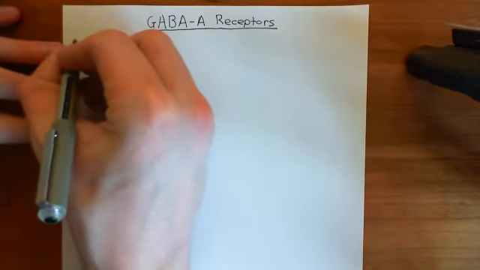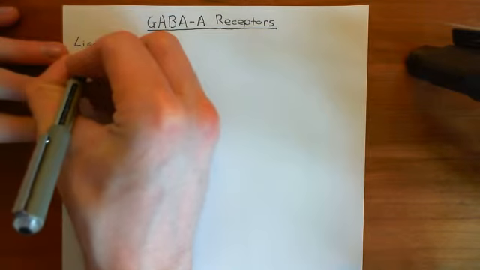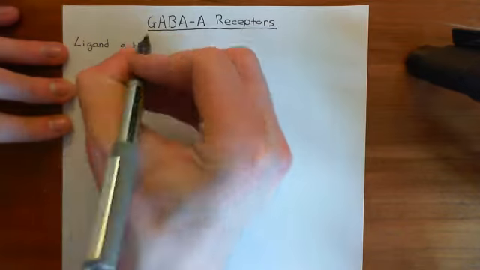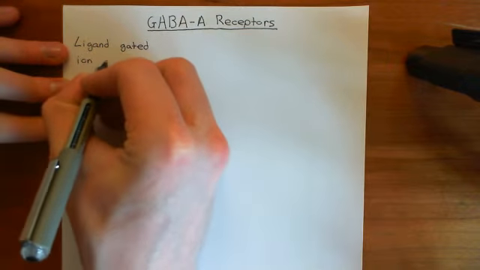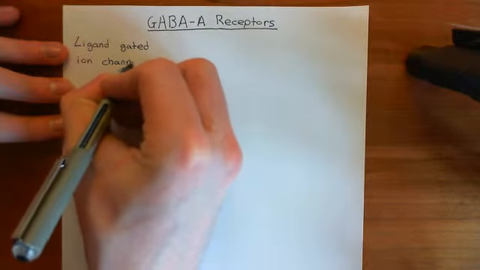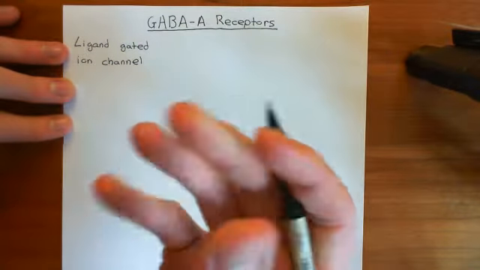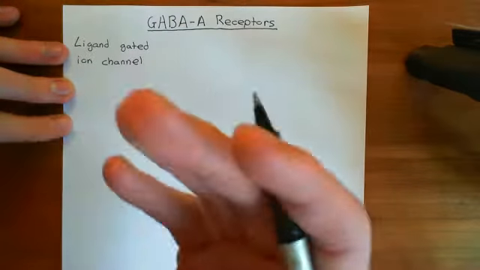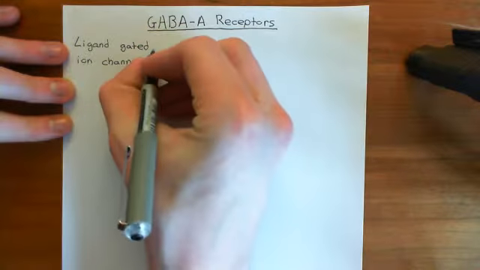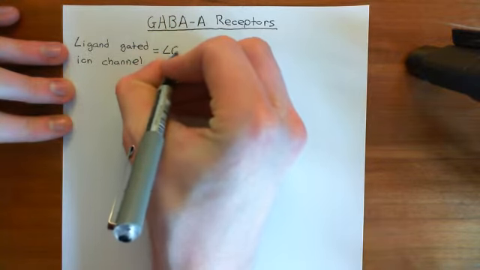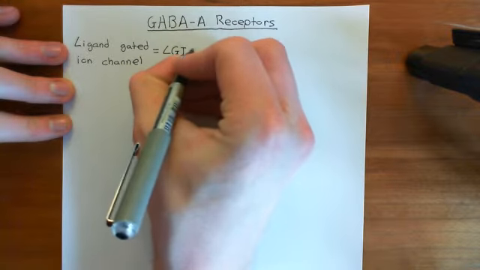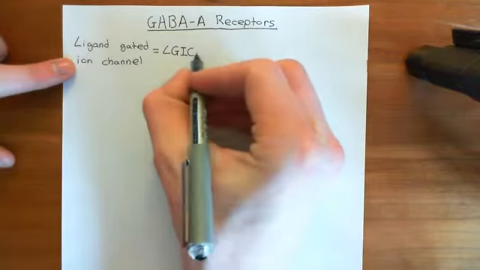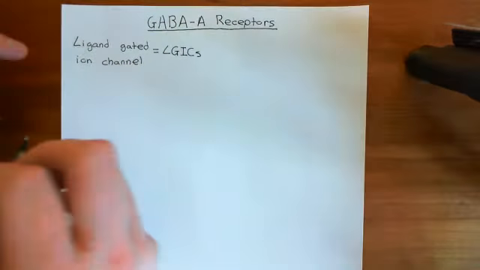So the GABA-A receptors are all ligand-gated ion channels, and what this means is that they are an ion channel that is usually closed, but when the ligand binds to it, it will cause that ion channel to open, and then ions will be able to move through that ion channel, and that will change the electrical potential difference across cell membranes. Ligand-gated ion channels are often abbreviated to LGICs for short. So L for ligand, G for gated, I for ion, and then C for channel. So, ligand-gated ion channels.